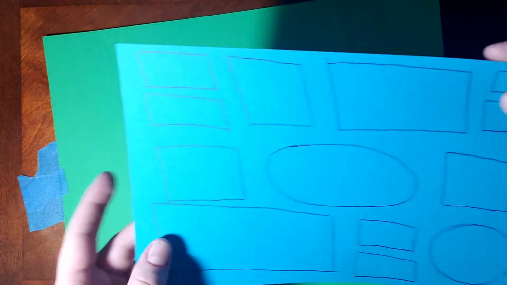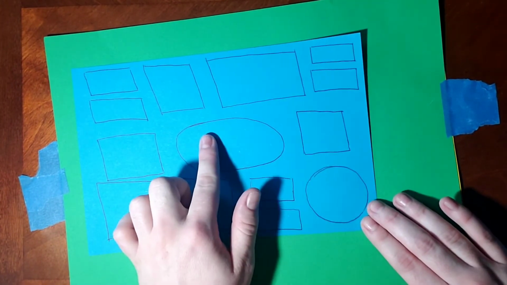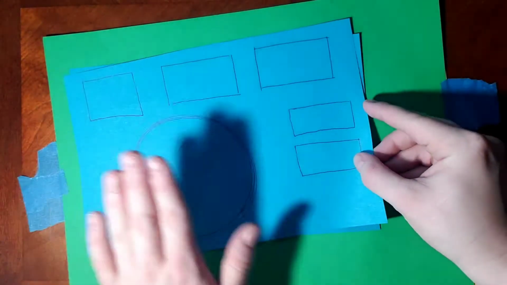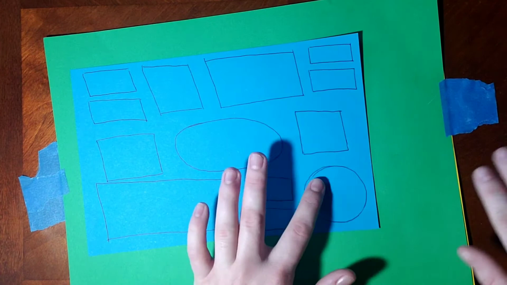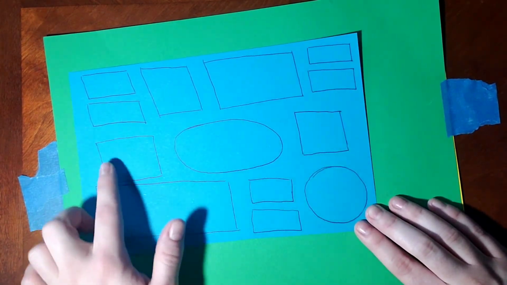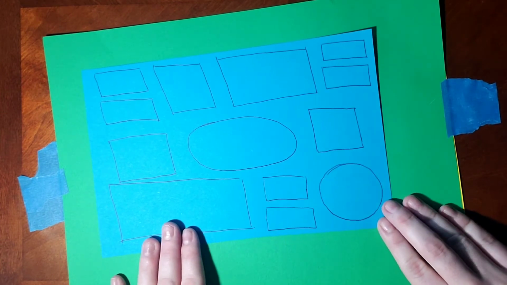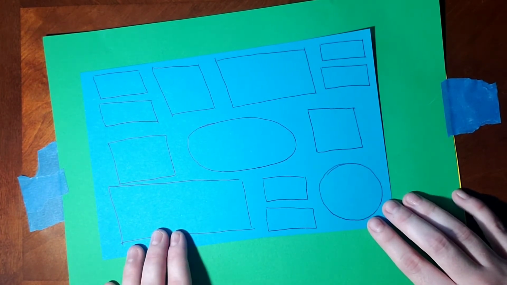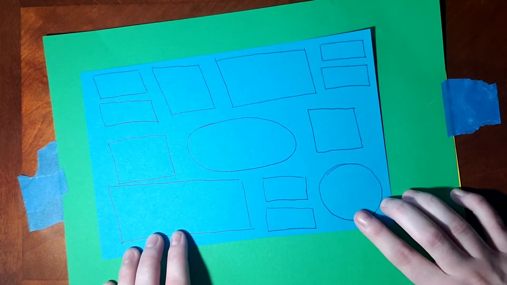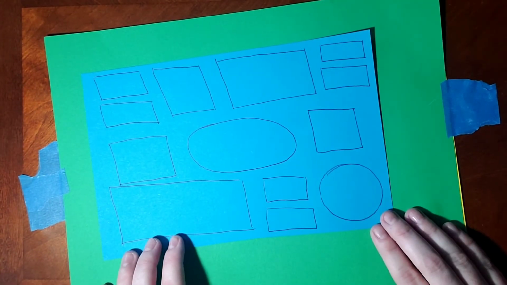So other than size, we can also mix up shape. Just like in this one where I put a circle here to grab attention, we can also more consistently mix up the shapes that we're using. In this one, we have a lot more shapes than in the last example, but there's a good variation between rectangles, squares, and ovals. These different shapes can help tell certain parts of your story as well.